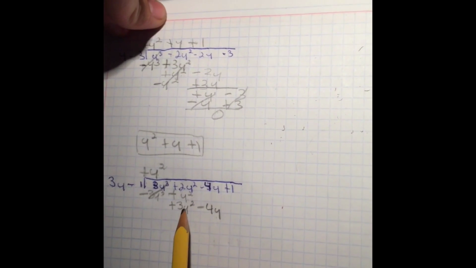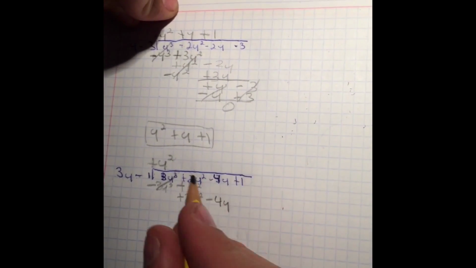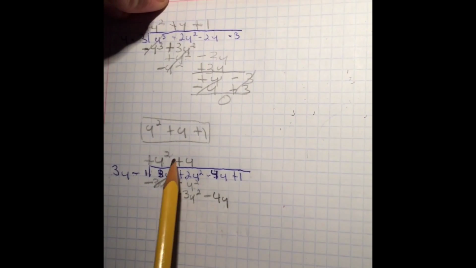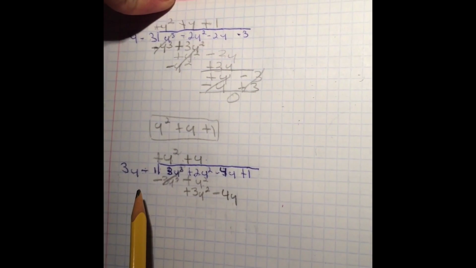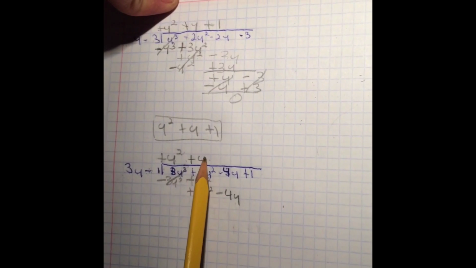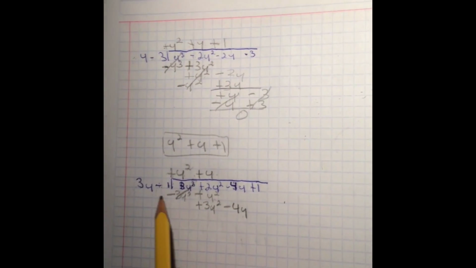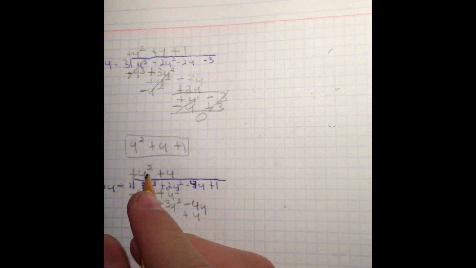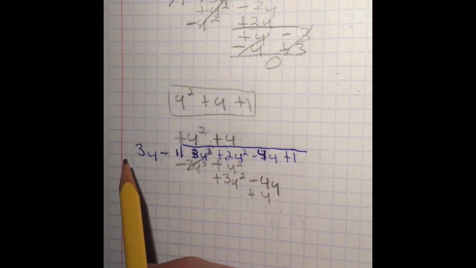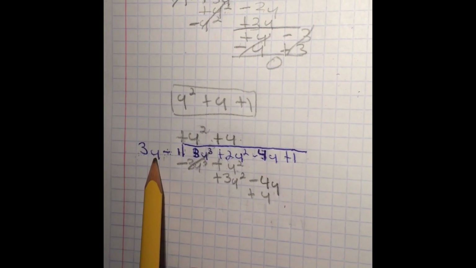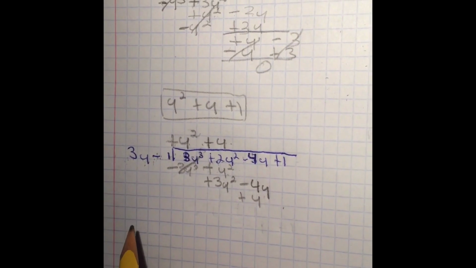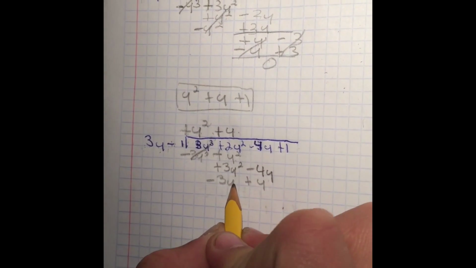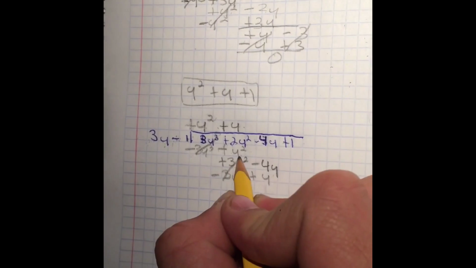So we're going to try to eliminate now this number. So we put positive g, and we multiply positive g times negative 1. We get negative g, but it enters as positive. So we put positive g, and then we multiply positive g times positive 3g, we get positive 3g at the second exponent, but it enters as negative 3g at the second exponent, and it gets eliminated.